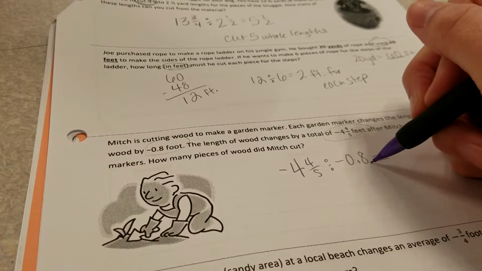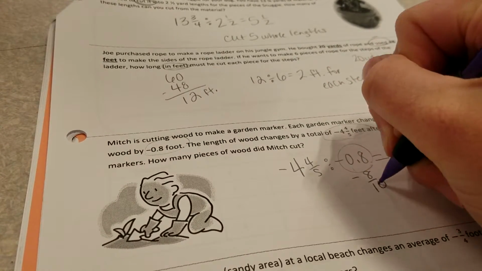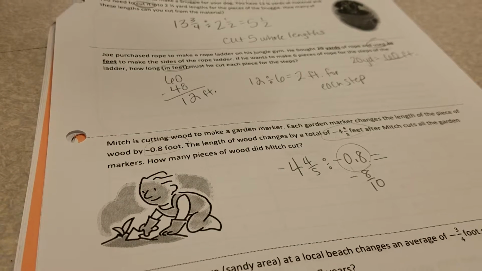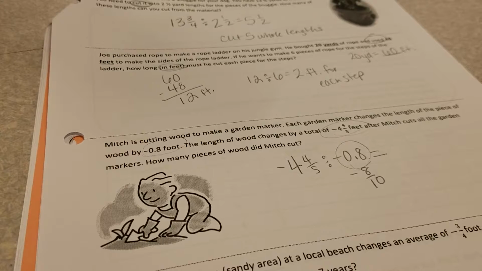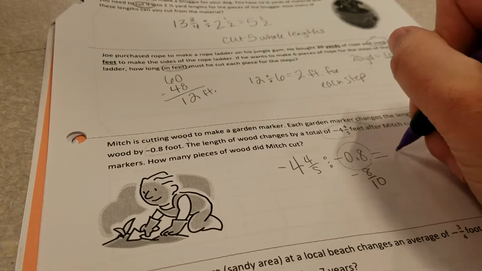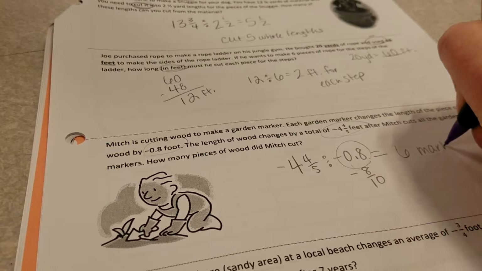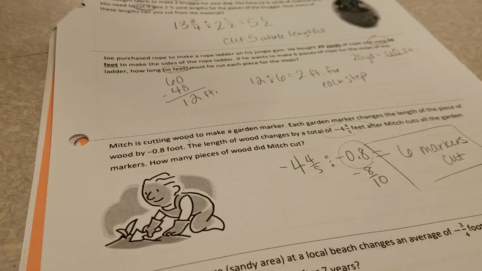This is a fraction, this is a decimal. This is 8/10, so we could say negative 8/10 here. And we can go ahead and divide. We're going to end up with 6 markers cut when we divide.